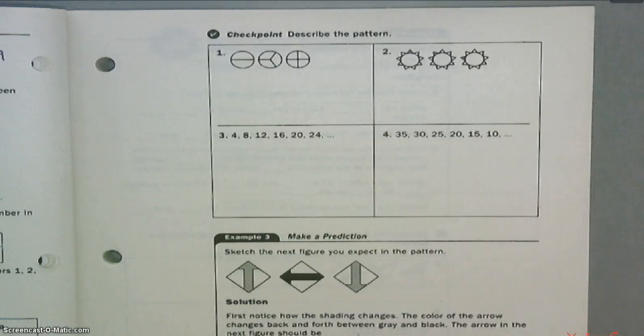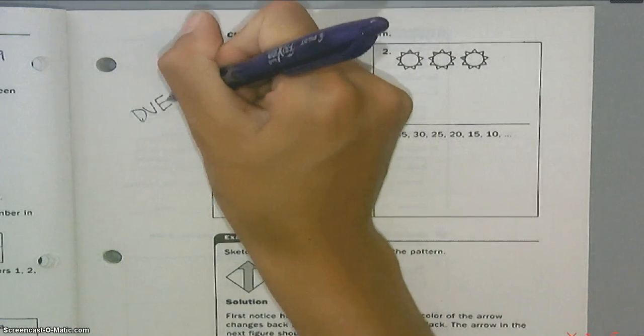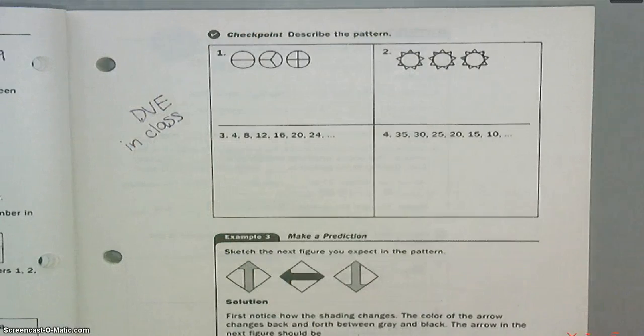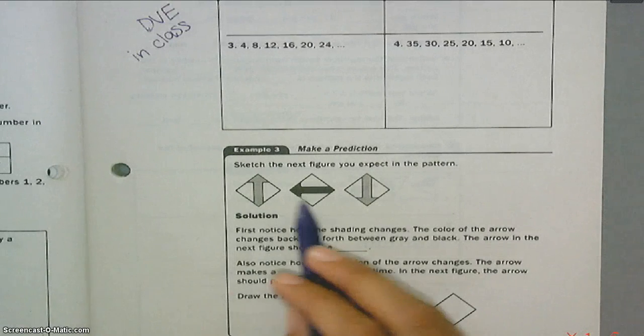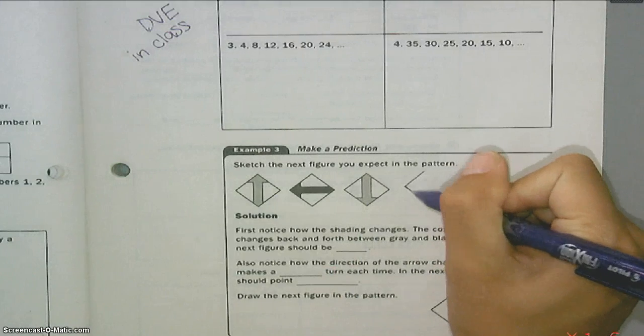All right, this is up to you. This is due in class. This needs to be done when you arrive in class. Sketch the next figure you expect in the pattern. All right, so notice the arrow. We got 2 things going on here. Let's just worry about the arrows first.